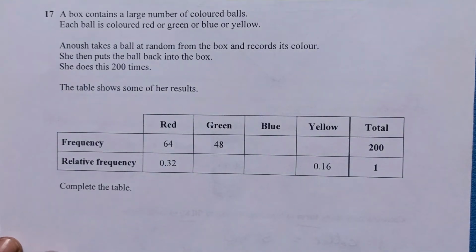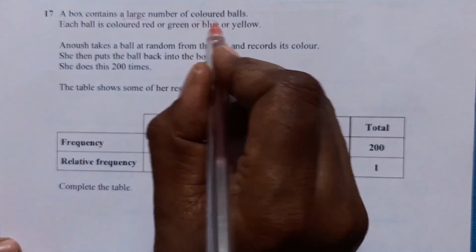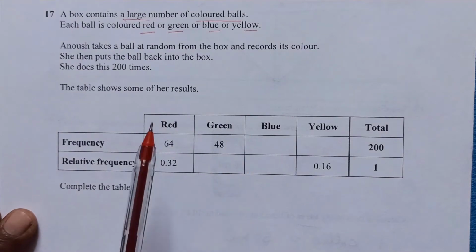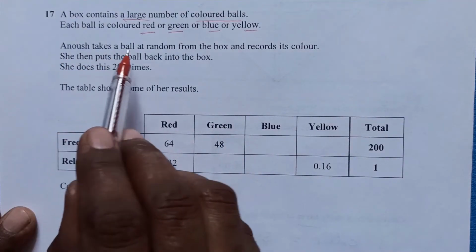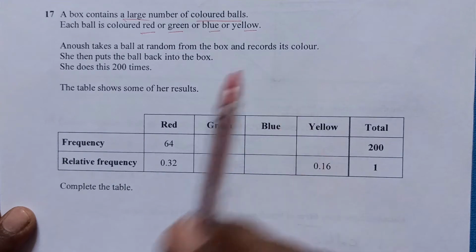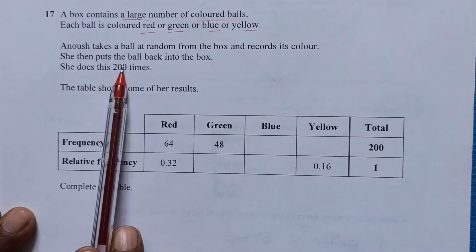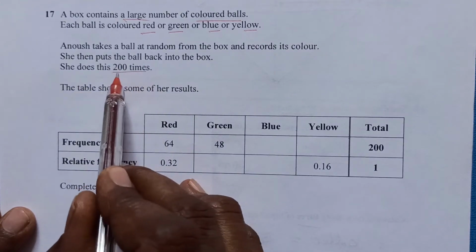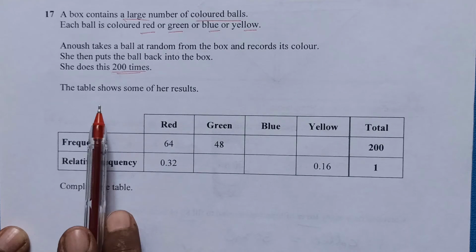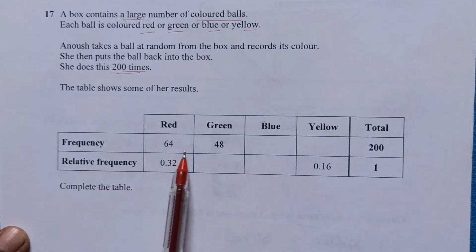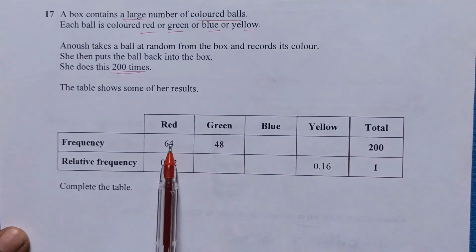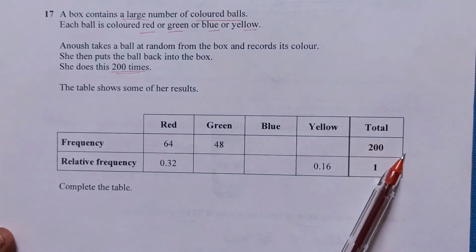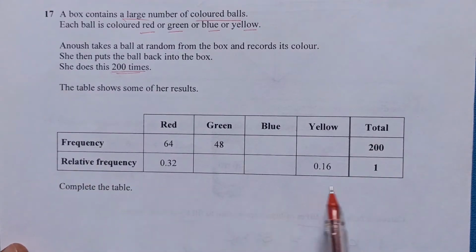Now question number 17. A box contains a large number of colored balls. Each ball is colored red, green, blue or yellow. So we are given 4 colors. Anush takes a ball at random from the box and records its color. She then puts the ball back into the box. She does this 200 times. So the total number of trials is 200. The table shows some of her results. So you can see this is the frequency of getting red, green, blue and yellow when she does this experiment 200 times, and then we have the relative frequency.